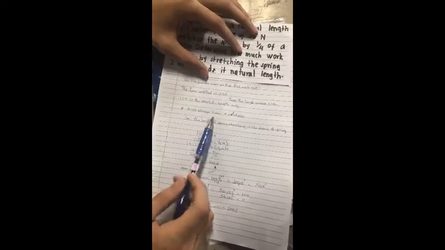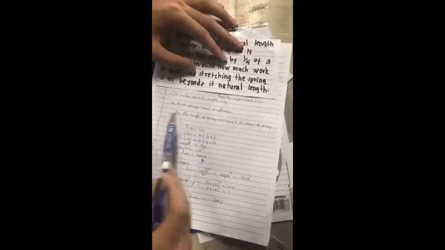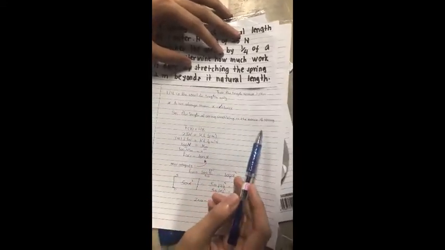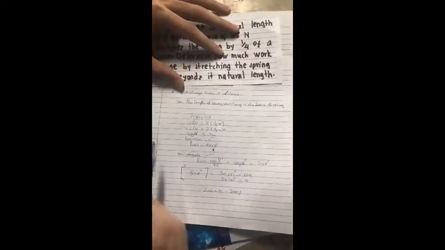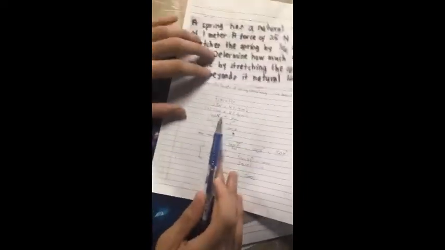As we always know, x equals distance. So the length of the spring stretching is the distance. Okay, so now let's solve it.